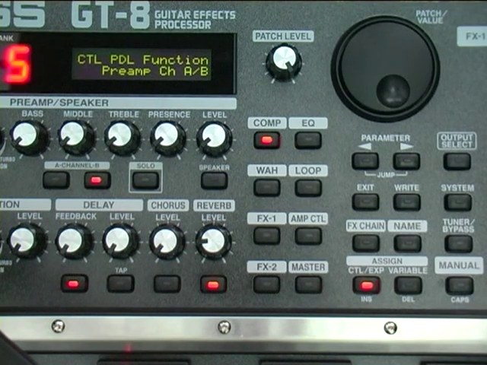Now, one thing to pay close attention to is making the assignment active. Look closely and you'll see that the LED screen is flashing ever so slightly, and the control expression button is also flashing. This means that the control pedal function is turned off. To make this active, you must press the button once. It is now active. Okay, press the right parameter button.